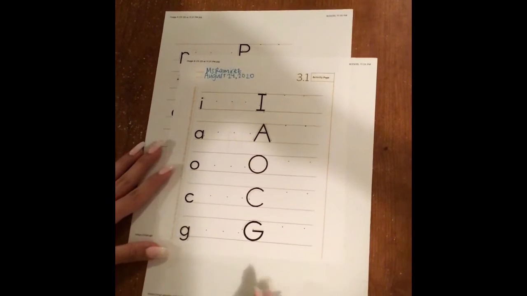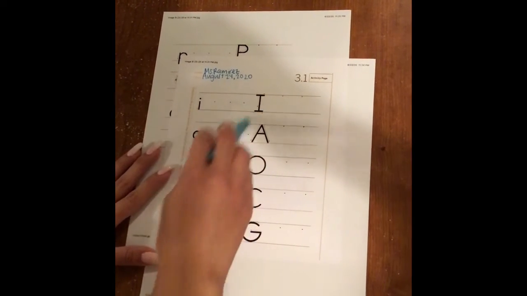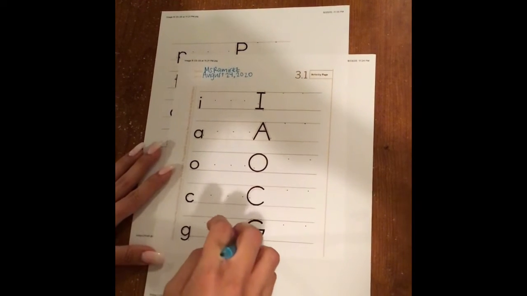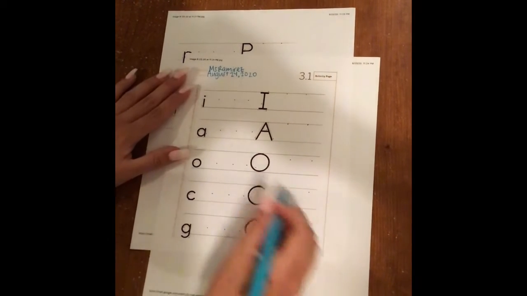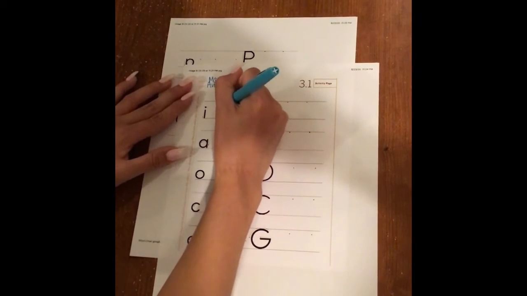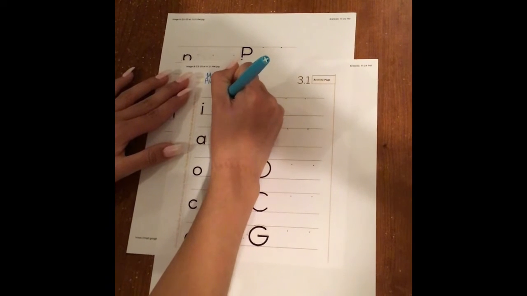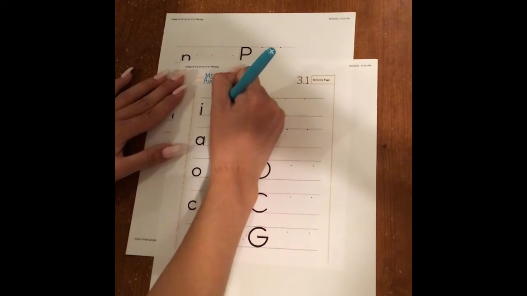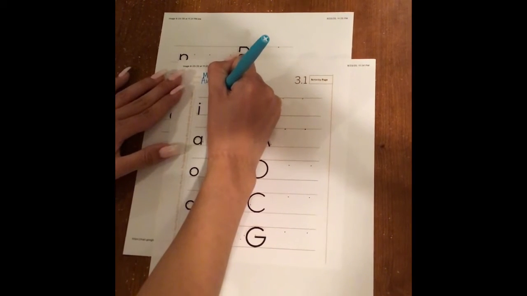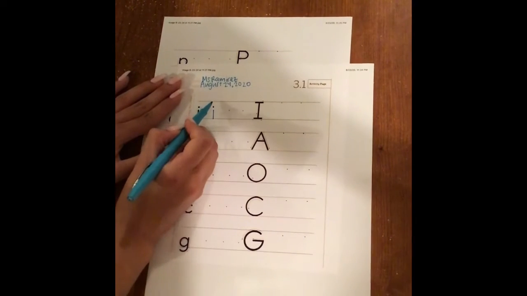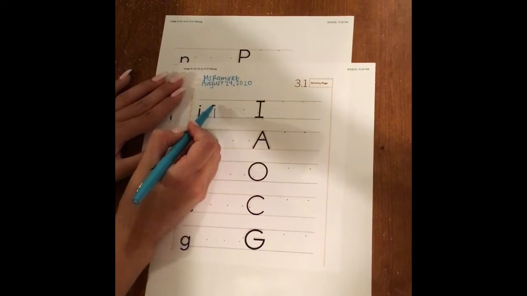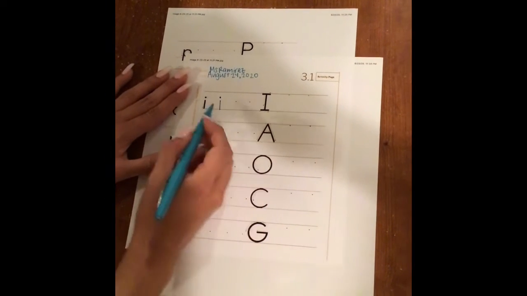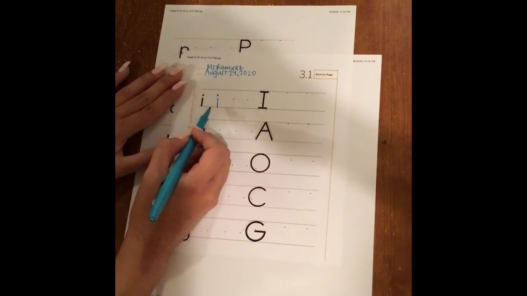We're going to start, and remember, uppercase letters are only for the beginning of a sentence and for people's names. So we're going to start with the i. You're going to start up here, and do just a short line from the dotted line to the bottom line, and then the dot goes right on top. The dot does not go all the way up here. It goes right there, in the middle of the dotted line and the top line. And the sound for that is i.